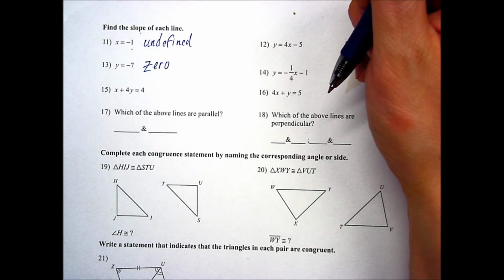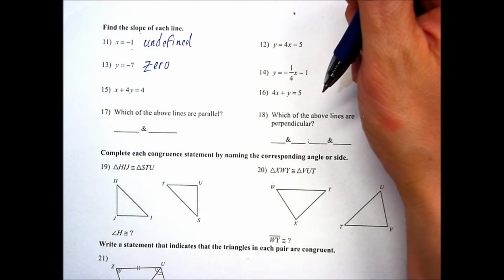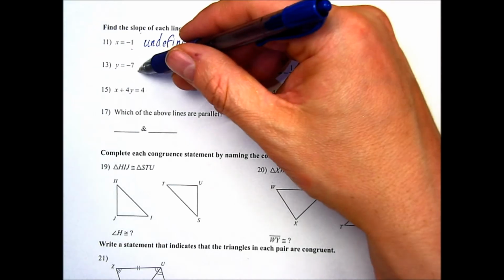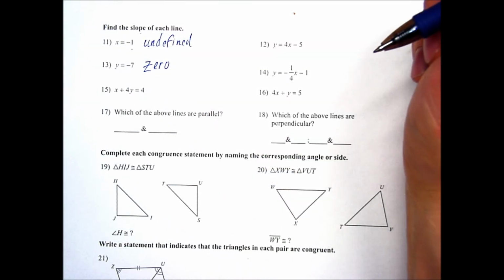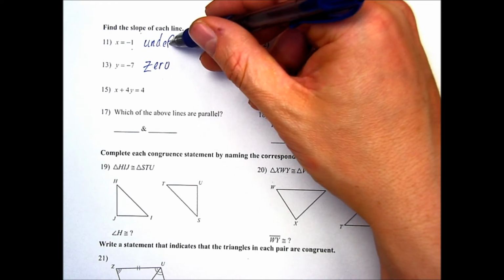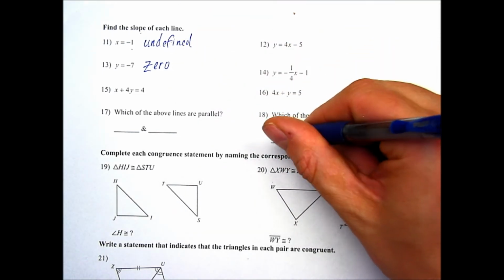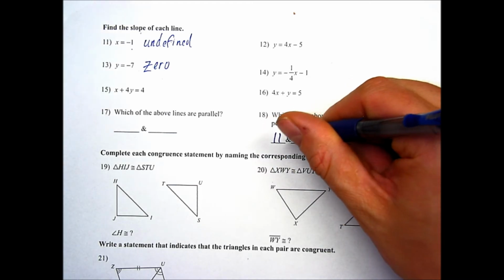Question 11 has an undefined or infinite slope. The word no slope means 0 slope. So that applies to question 13, not question 11. These two types of lines are always perpendicular, horizontal and vertical lines. So I can fill this in right here with 11 and 13.